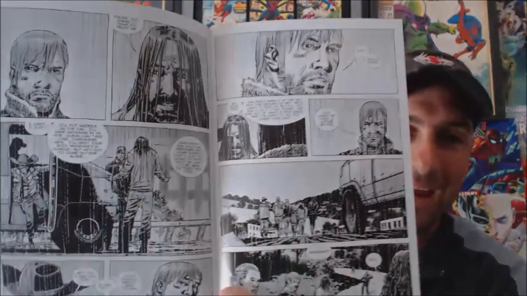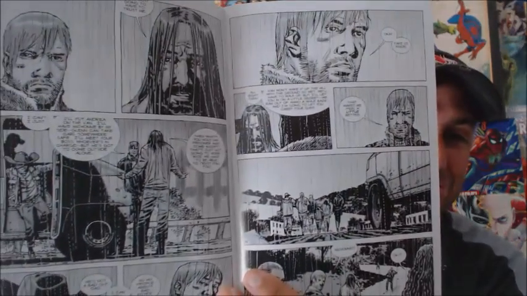So we go into issue number 95 here, and we wind up seeing that Jesus and Rick and the group wind up taking the van over to the Hilltop. And the cool thing that happened in this issue, which I thought was kind of cool, is that we get to see different members of the group go. If you watched last night's episode, we saw that Carl didn't go, but here he does go. He actually sneaks into the van to go and meet these new people at the Hilltop.